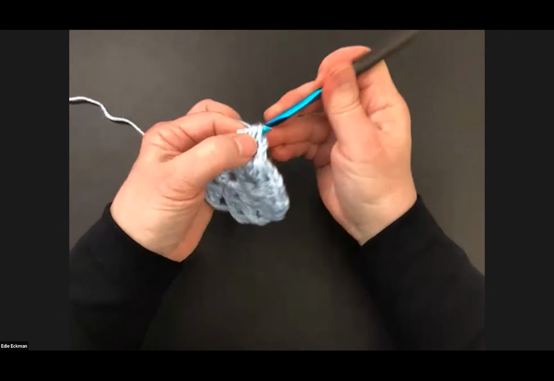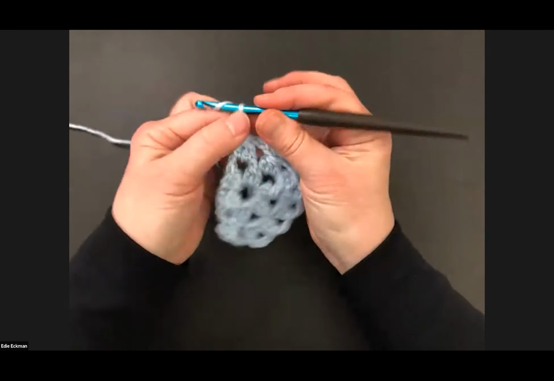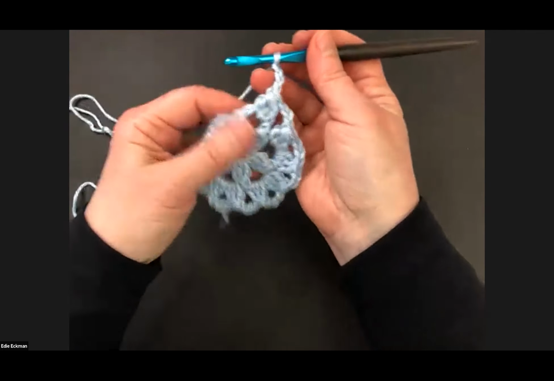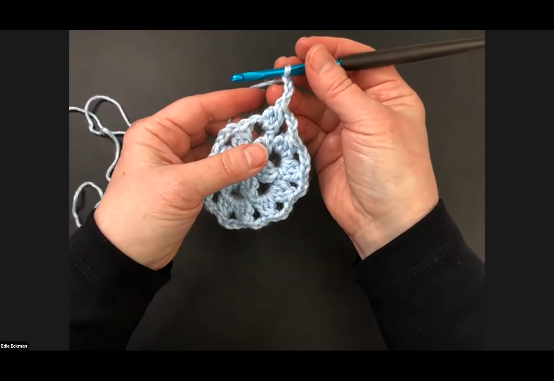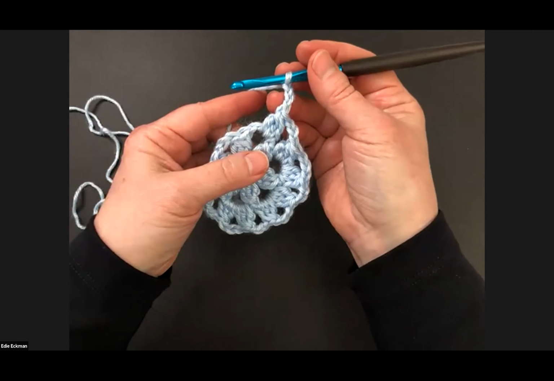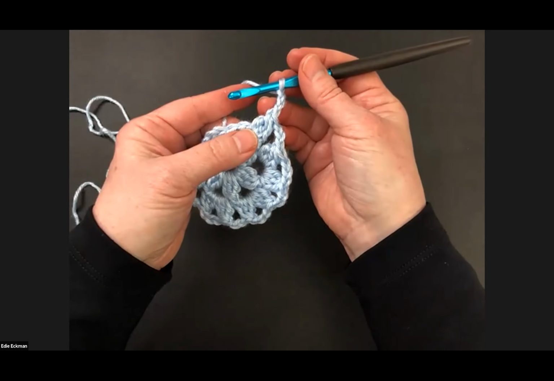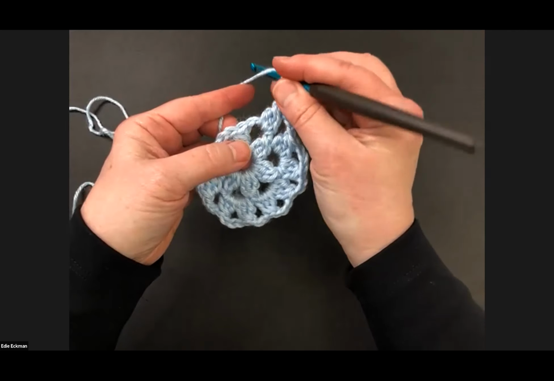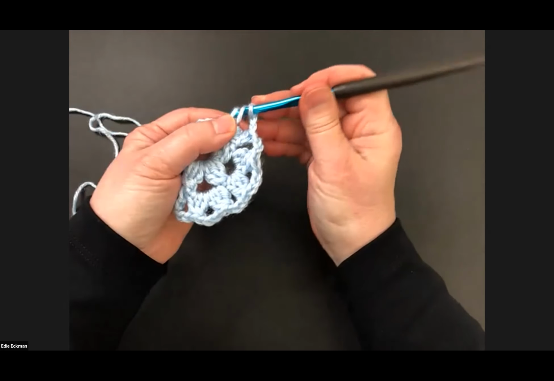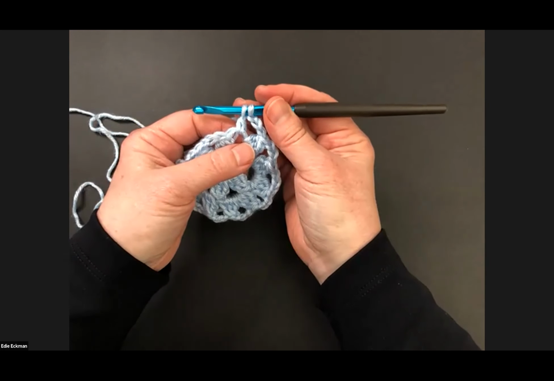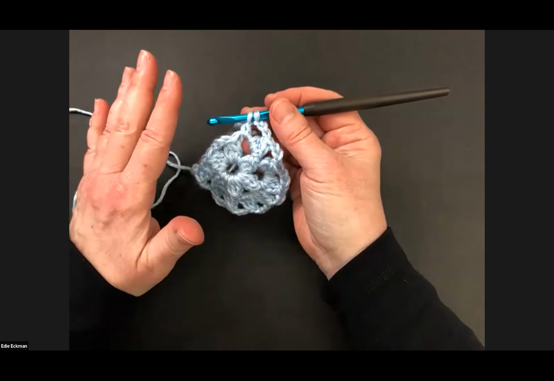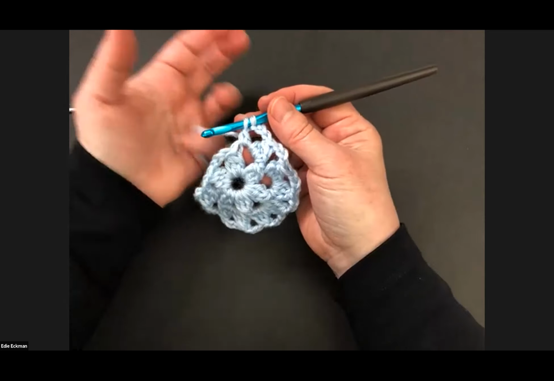Let me talk about these clusters just in case you have missed that part of it, since there are a lot of clusters here. I think of the clusters as being partial stitches that are finished off together. So if this is 3 double crochets together, I'm going to start by doing a yarn over, go in, pull up a loop, yarn over, pull through 2, and stop there, because the next yarn over and pull through would finish my double crochet, but I don't want to finish that double crochet.